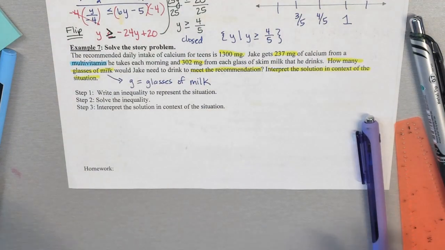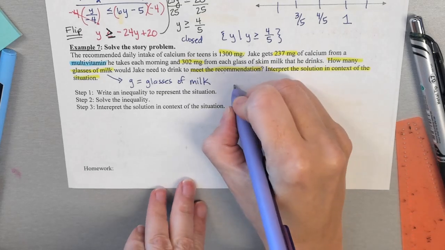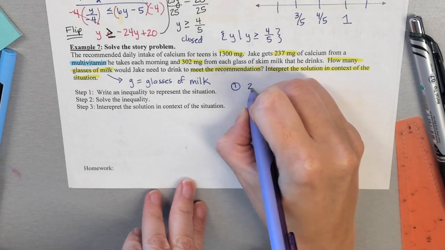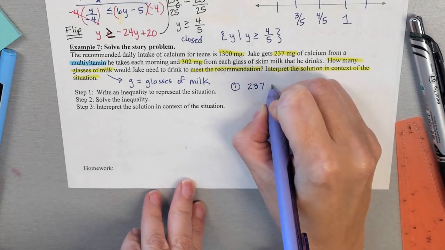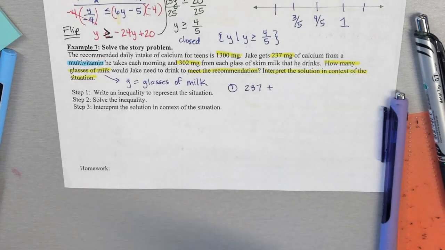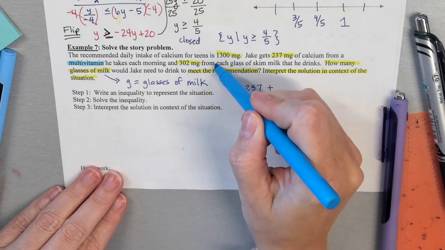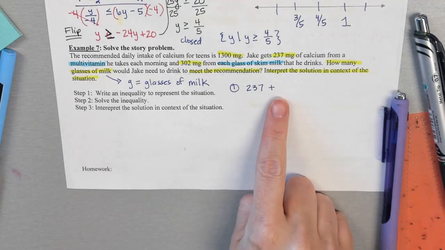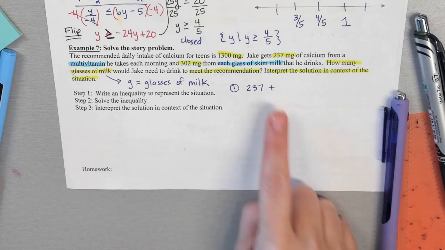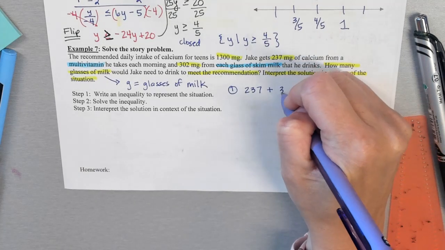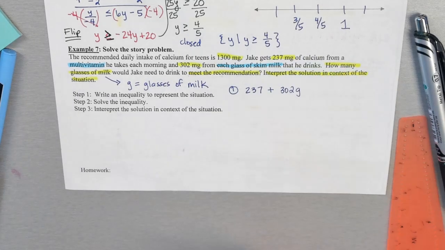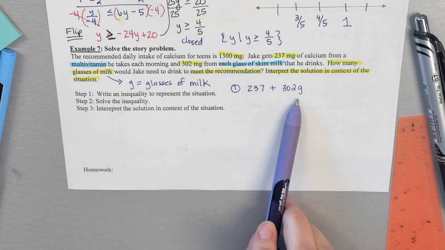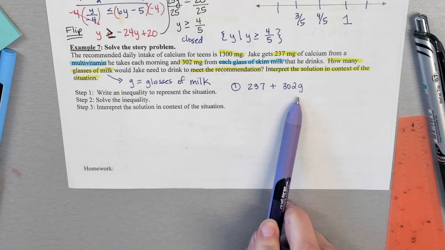Okay, so he's going to have the 237 milligrams and 302 from each glass of skim milk. That's what we're trying to find. So how am I going to write that in my inequality? Yep, I'm going to use G just because that's what I defined. So because it's per glass, I'm going to put that there.